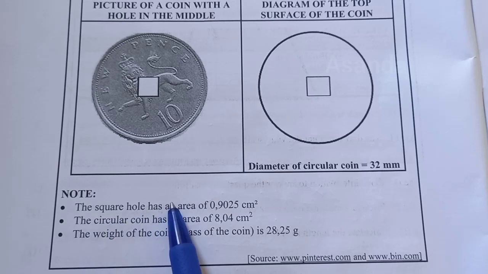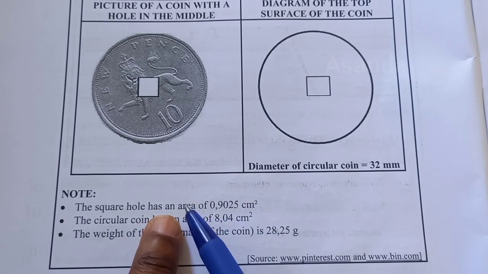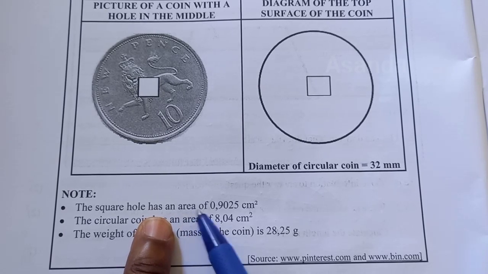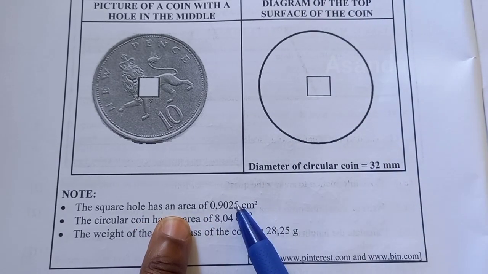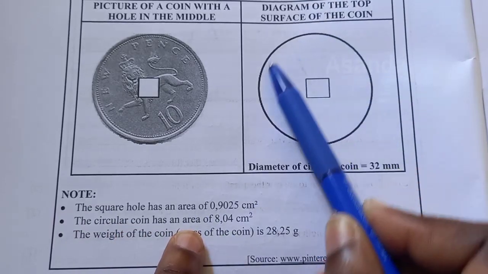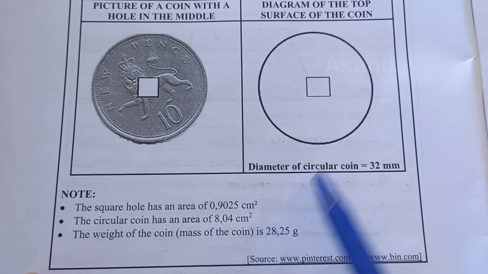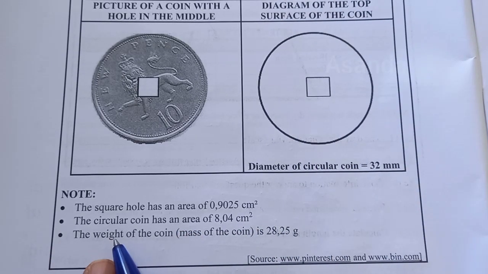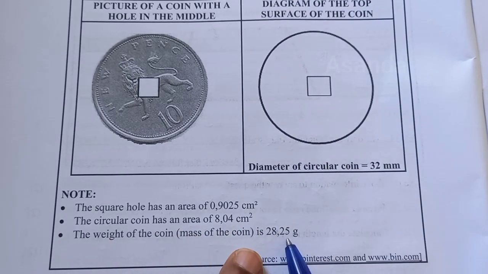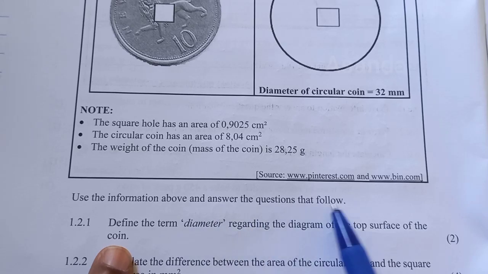So they gave us the square hole has an area. This is not a length. This is not a diameter. This is the actual area. You don't need to calculate the area of the square. It's given to you. Make sure you read all of that. The circular coin has an area. So this circle has an area of 8.04 centimeters squared. It's already calculated for us. And the weight, they also gave us the weight in grams, which is 28.25 grams, right? Use the information above and answer the questions that follow.